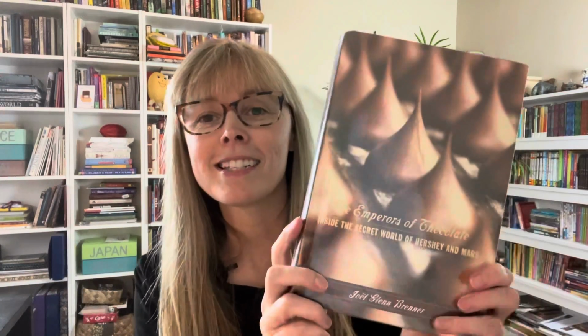Now, if you want to know about how Hershey's versus Nestle came about their formulas, Nestle were the first one to make milk chocolate. This is an excellent book to read, The Emperors of Chocolate, by Joel Brenner. Great book, history on Hershey's and Nestle and Mars. Really great book, interesting book. You'll love it if you like all things chocolate. It talks a little bit about the process that Milton Hershey went through to get to his chocolate.